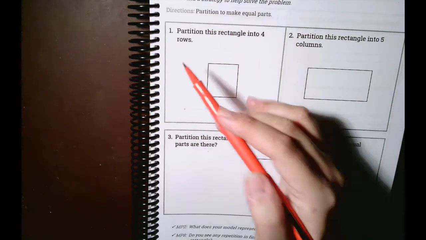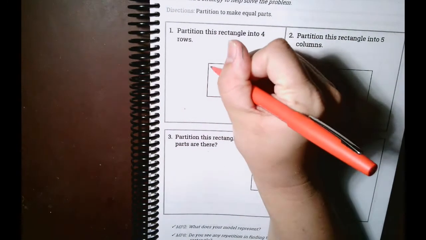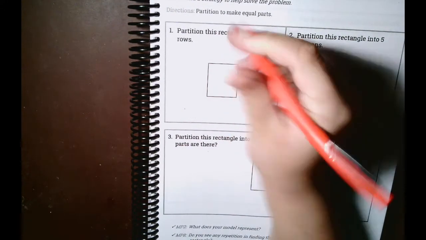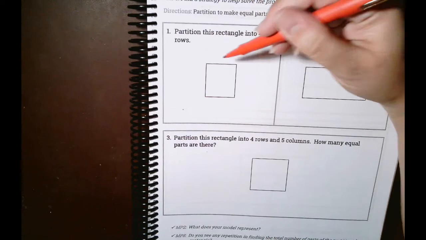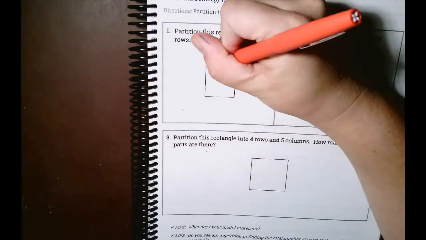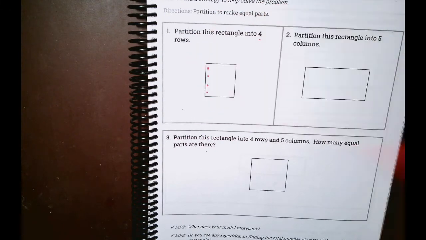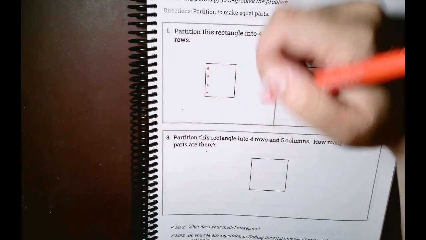All right. Let me get my red marker because it's my turn. The directions tell me to partition to make equal parts. Number 1 says to partition this rectangle into 4 rows. Remember, rows, horizontal, they go left and right. So I know that they're going to be longwise, not up and down. I see the number 4, so I'm going to put 4 dots. 1, 2, 3, 4. So I know how much space there is.